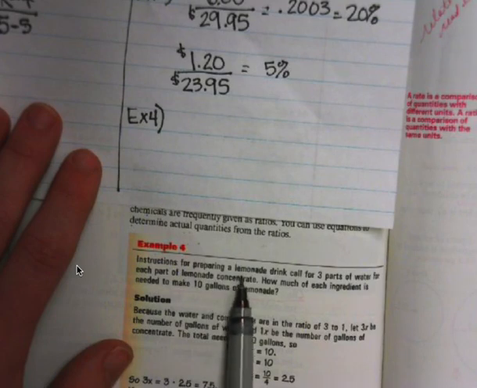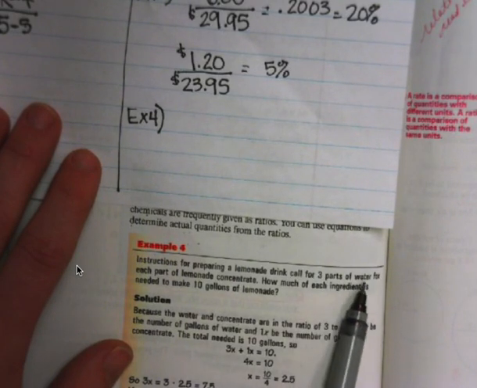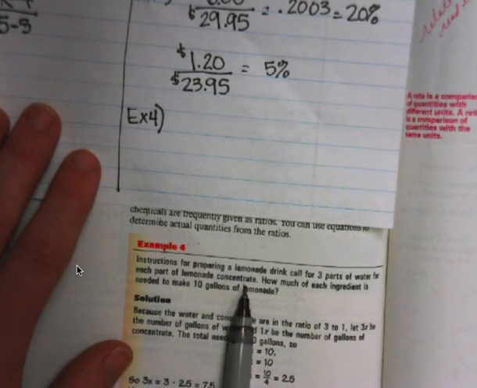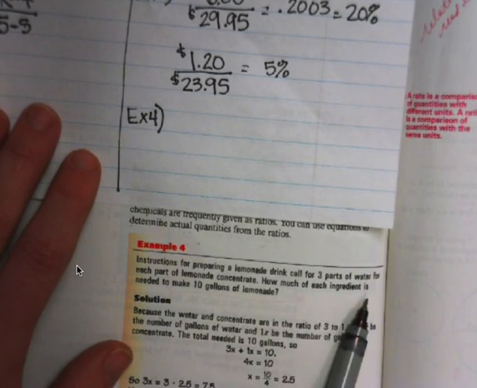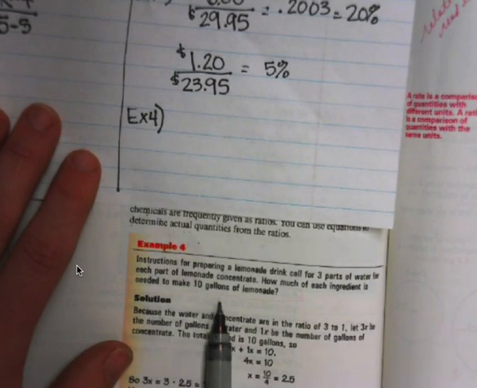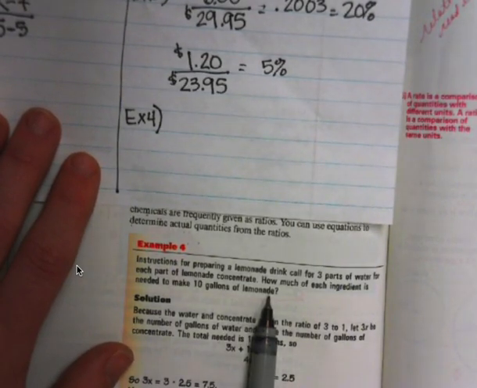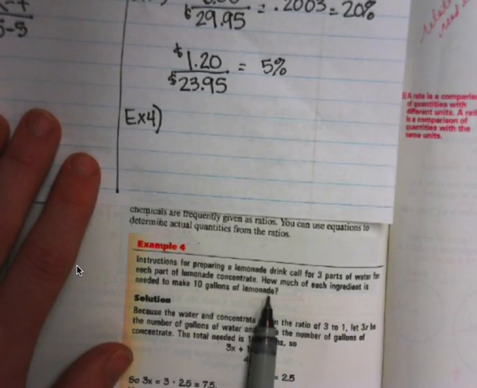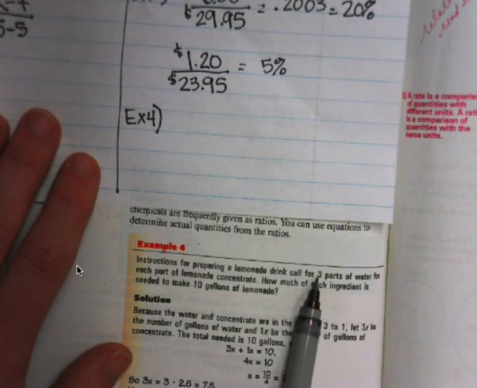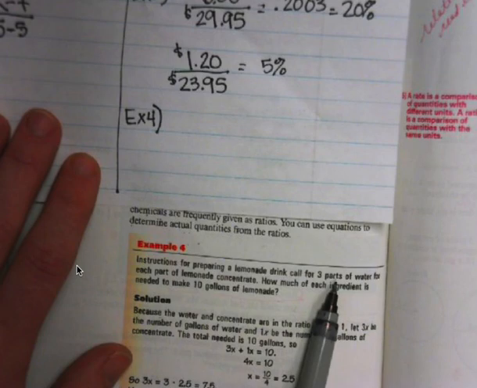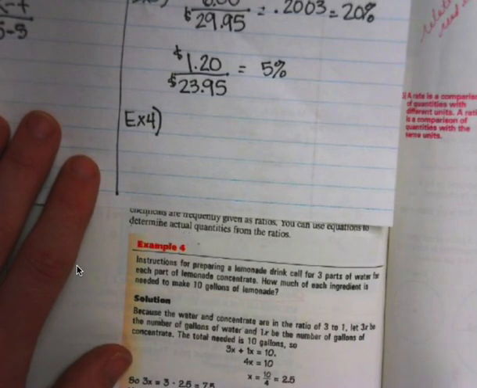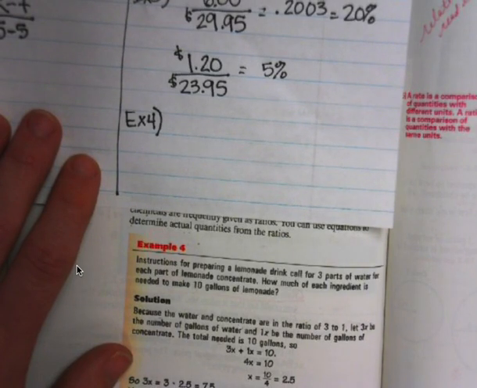Instructions for preparing a lemonade drink call for 3 parts of water for each part of lemonade concentrate. How much of each ingredient is needed if we want to make 10 gallons of lemonade? So in other words, I know that I want 10 gallons of lemonade, but all I know is how many parts water to how many parts lemonade.